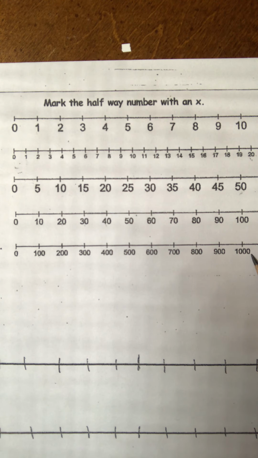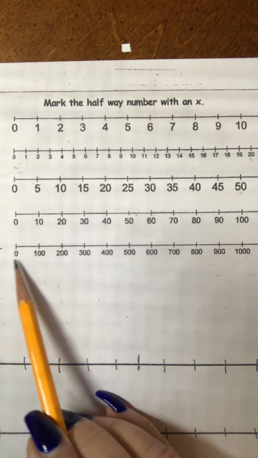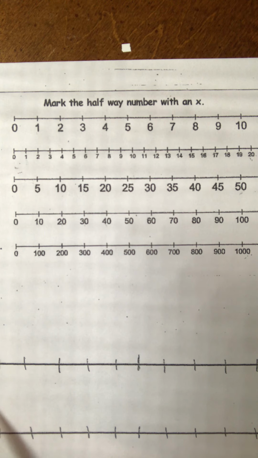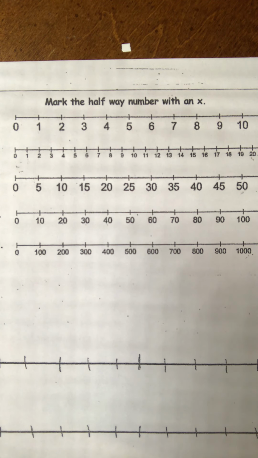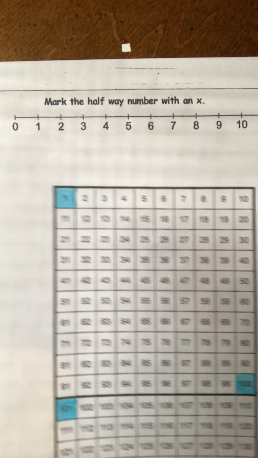So I can have a relatively small number line in length from here to here, but I can go to a much bigger number. Yep, I can go to 10, but I can also go to 1,000 just by skipping a larger number. So we're going to practice writing some number lines, and we're going to use this first page to help us.